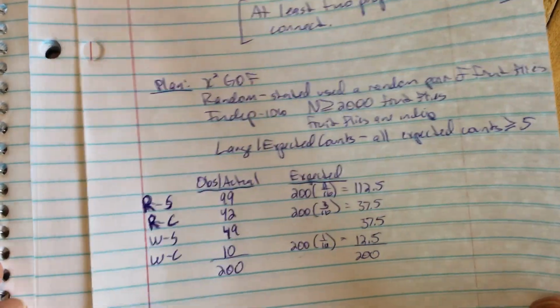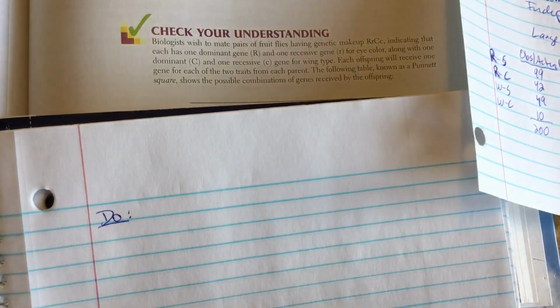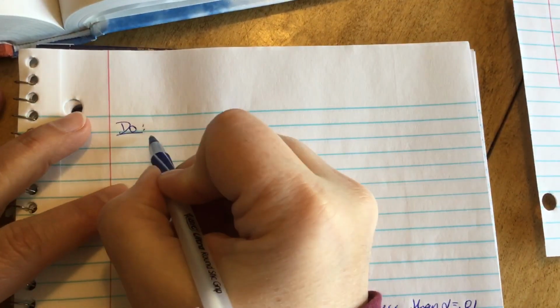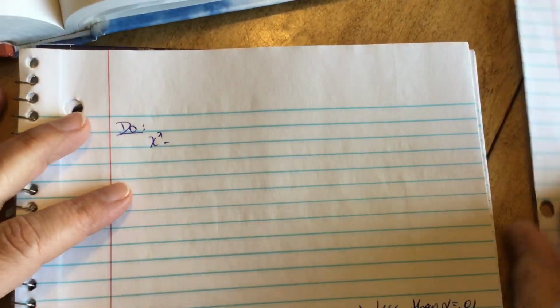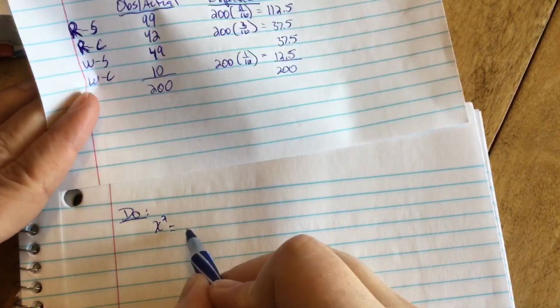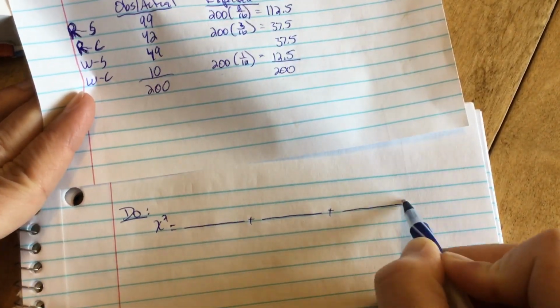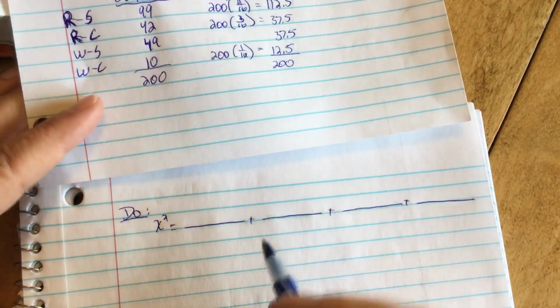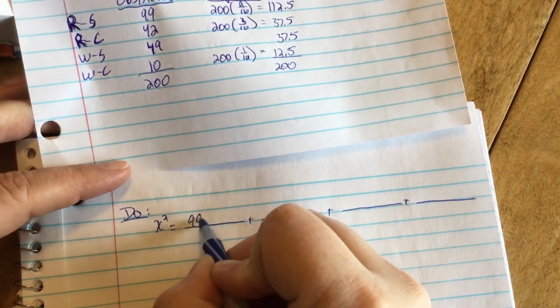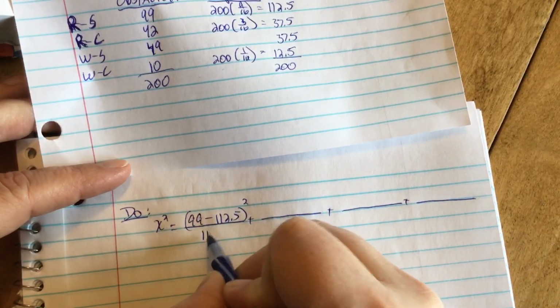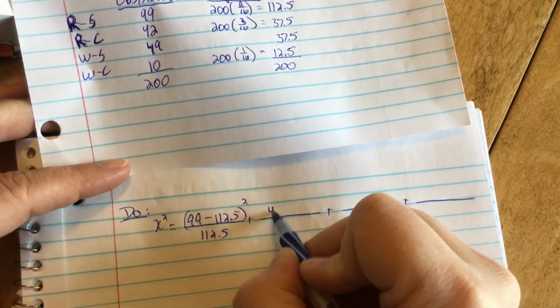All right, let's do the chi-square statistic. Okay, I'm going to move the book out of the way. So again, I've got 4 categories, so I'm going to set up 4 little ratios here. And remember it's observed minus expected squared over expected.